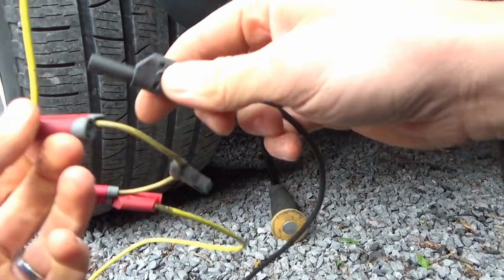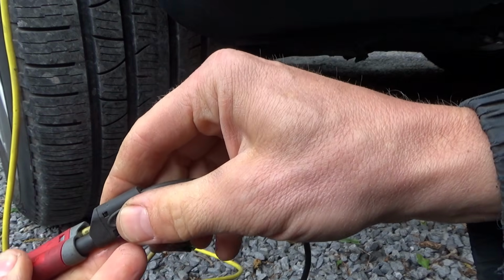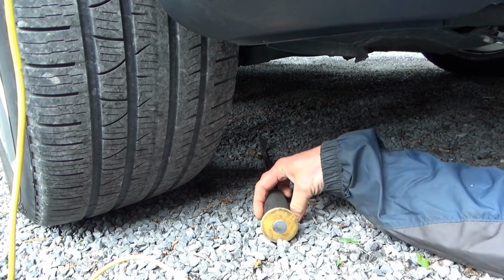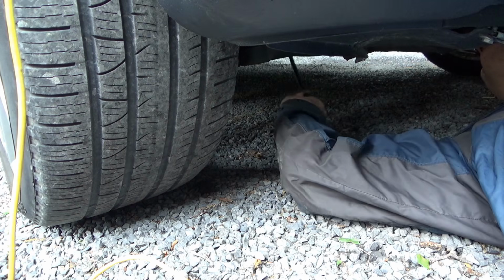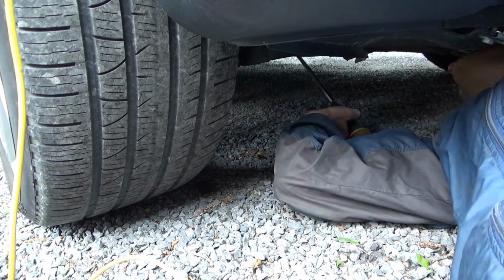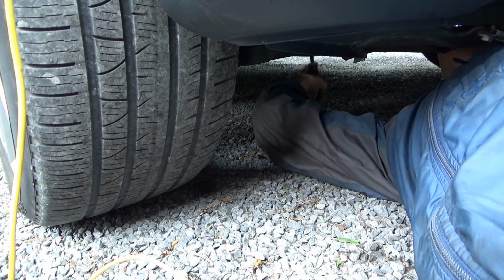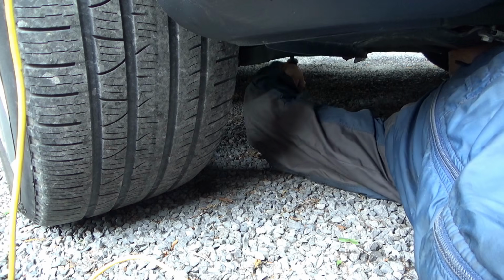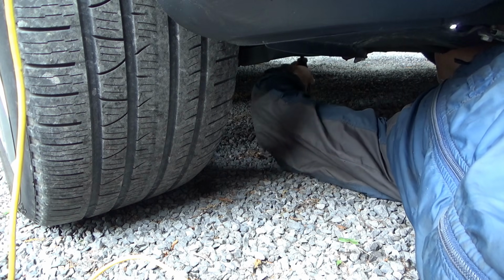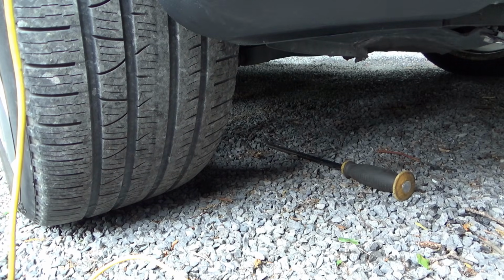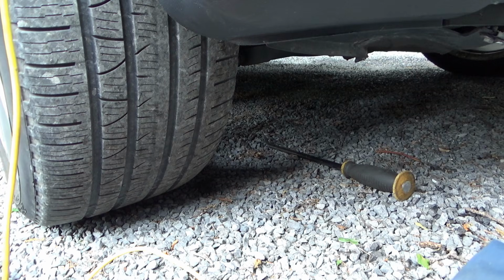It clicked once. No sense in beating a dead Mercedes to death here. You heard it click. No spinny.